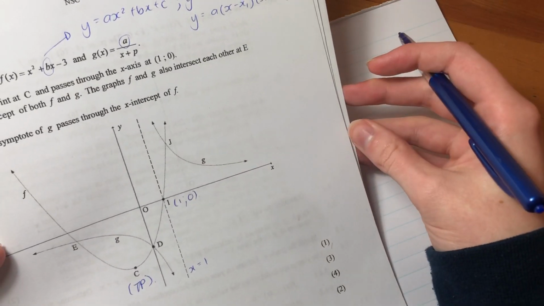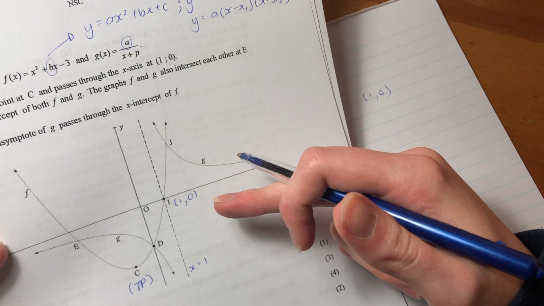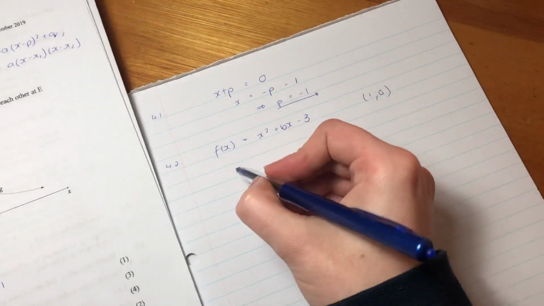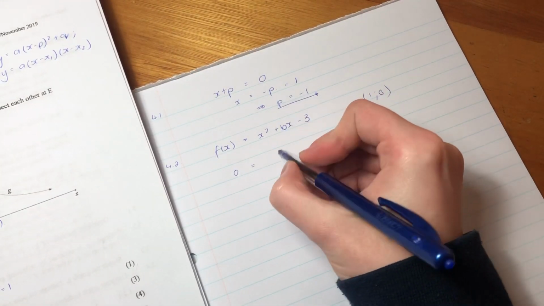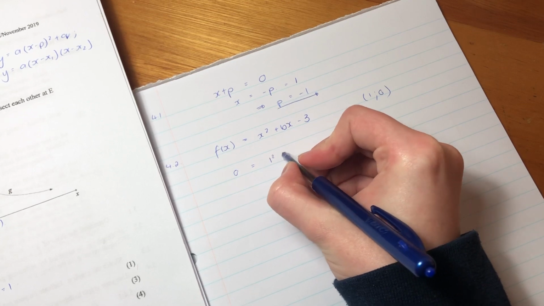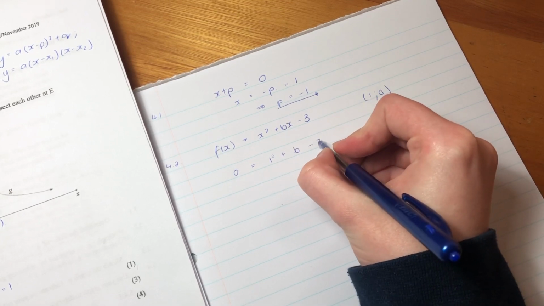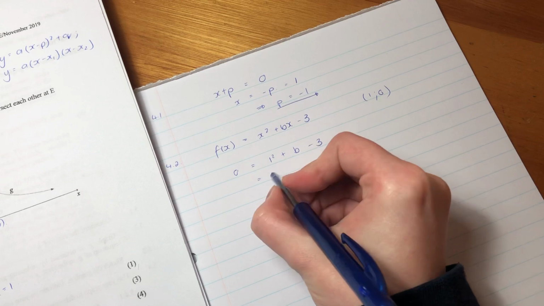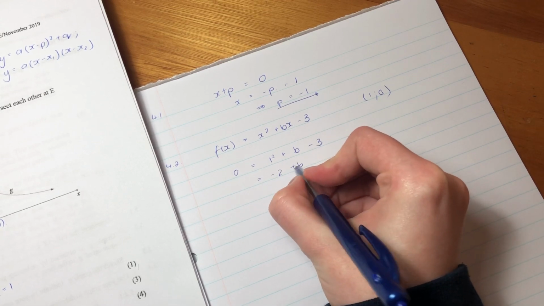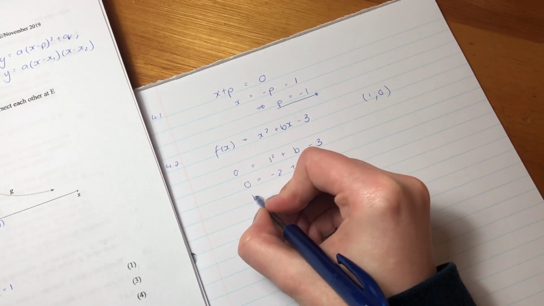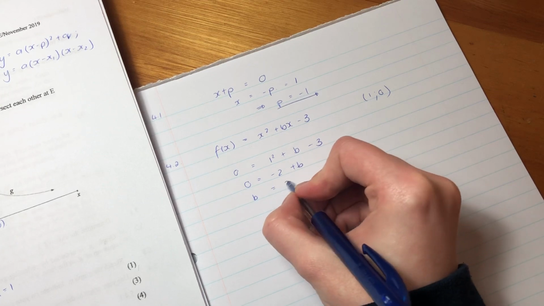And now it makes it a little bit easier for us to solve. I'm going to say 0 equals 1 squared plus b minus 3. So then I'm going to get negative 2 plus b, and b is going to equal 2.